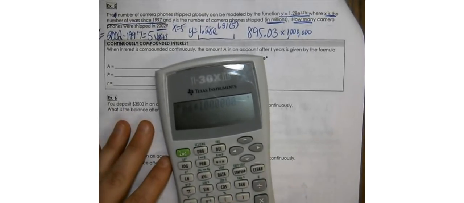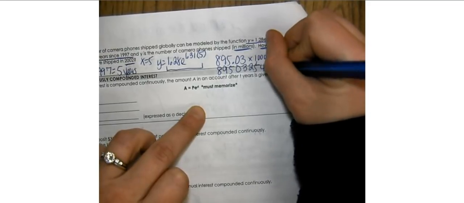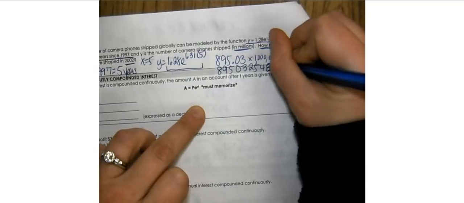I press enter, and we end up getting 895,032,542, or 43 if we were to round it up, camera phones, because we already have it in millions.